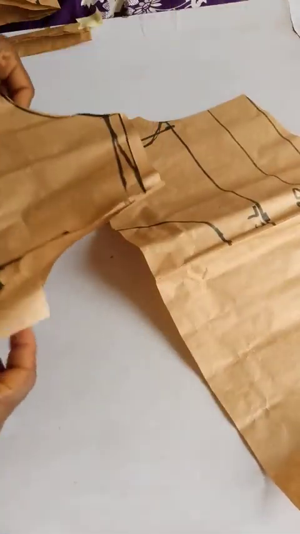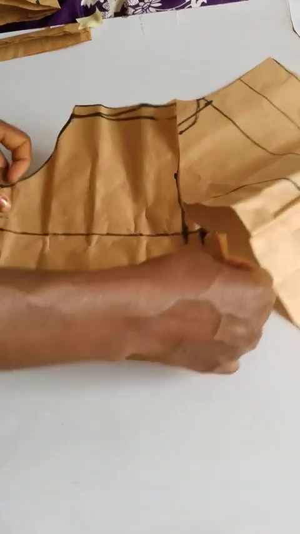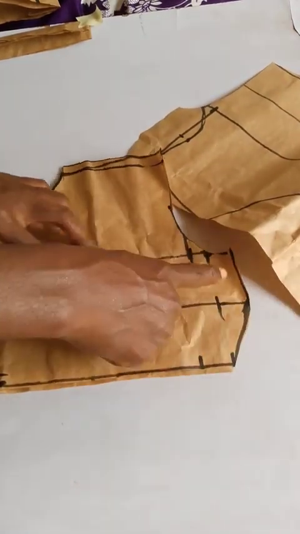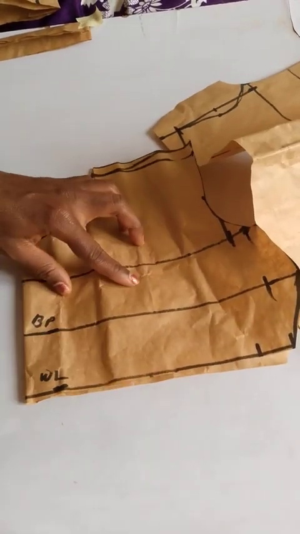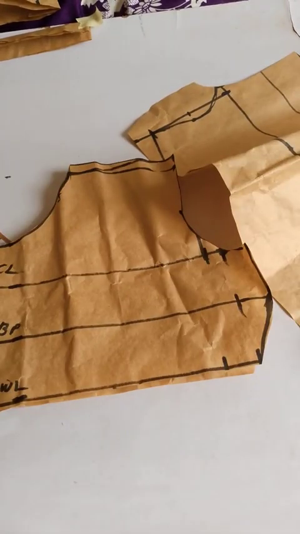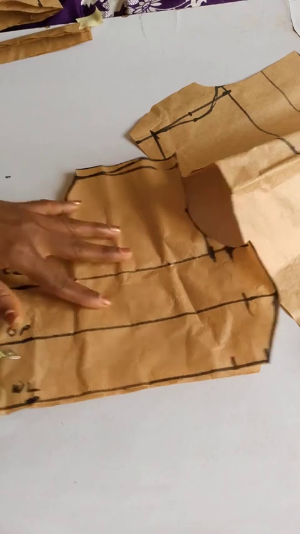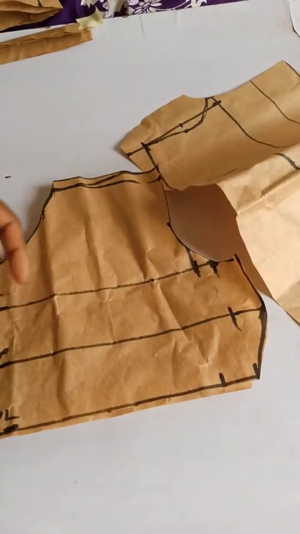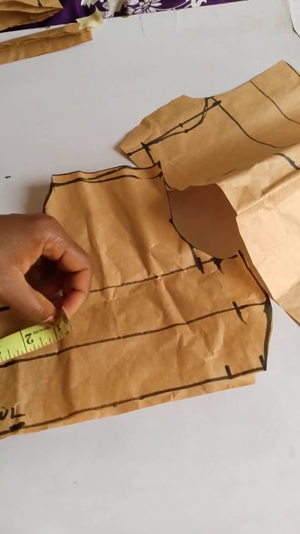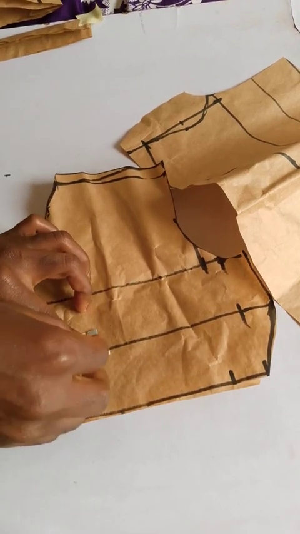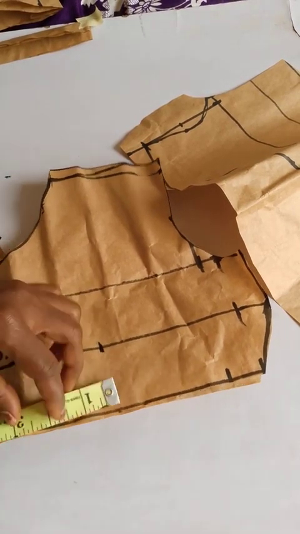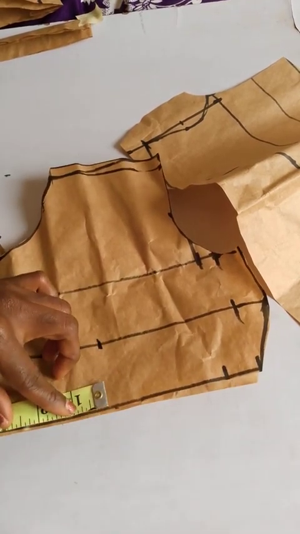And if you want to insert your darts, it's very simple. I didn't really want to talk on that, but let me do that now. If you want to insert your darts, for instance, this is it. Once you have your bust point, let's take 3.5 as bust point here. You mark it here, your 3.5. You mark the same 3.5 to your waistline.